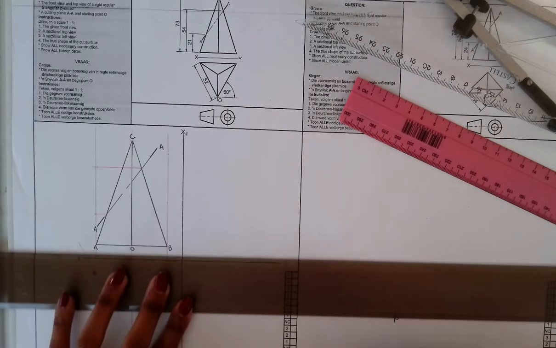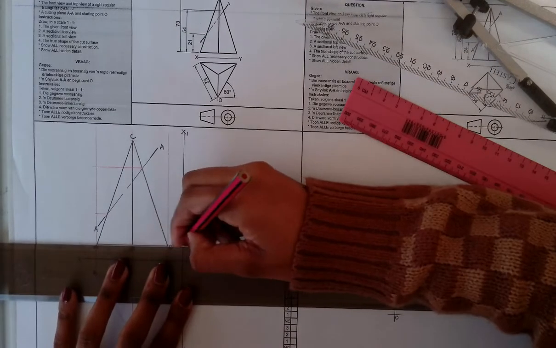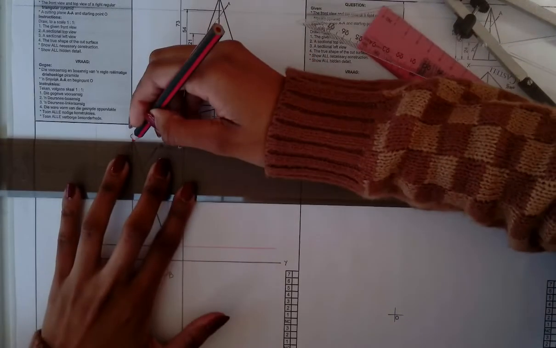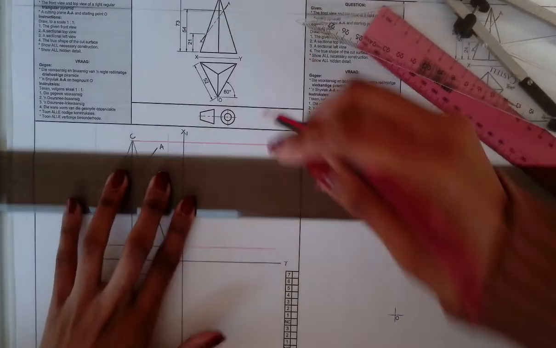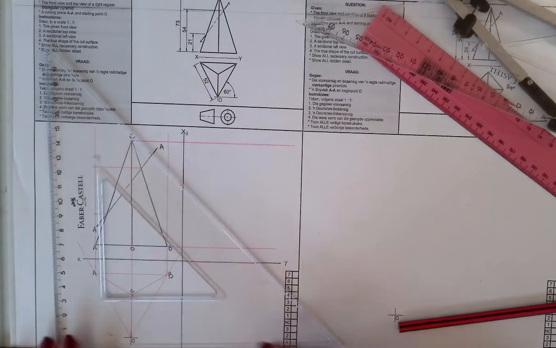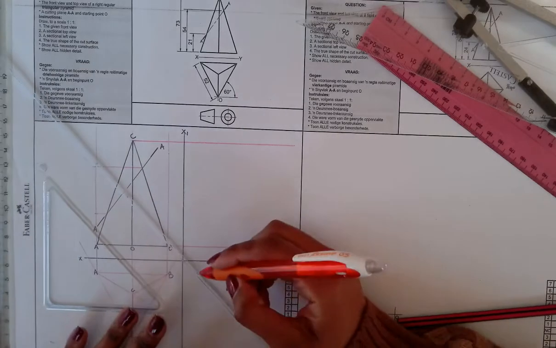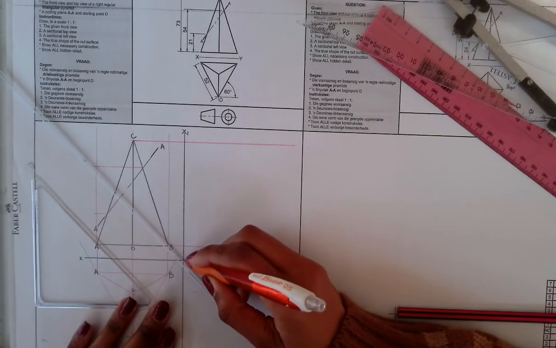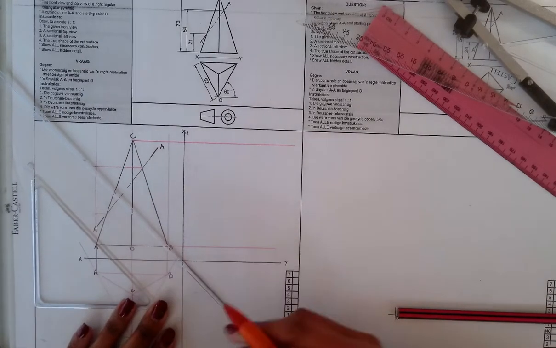So using construction lines, we're going to project the top and bottom of the front view, and then we're going to draw a 45-degree line so that we can project lines from the top view.